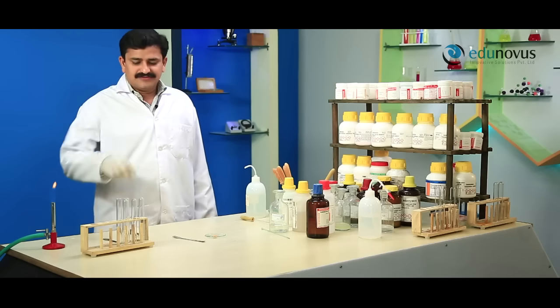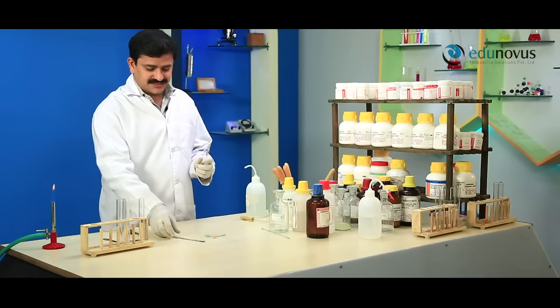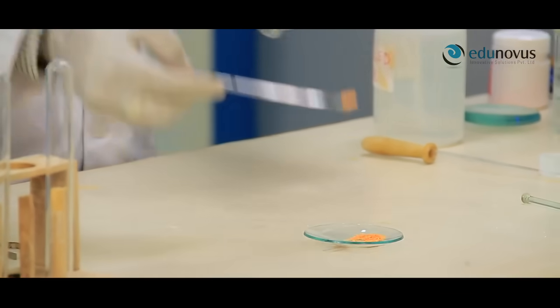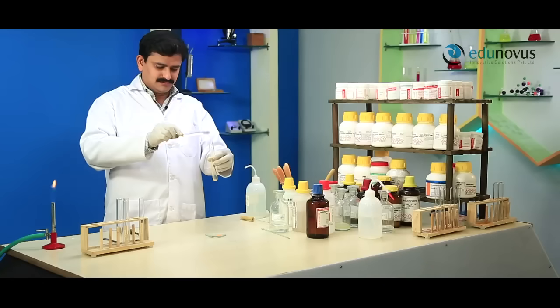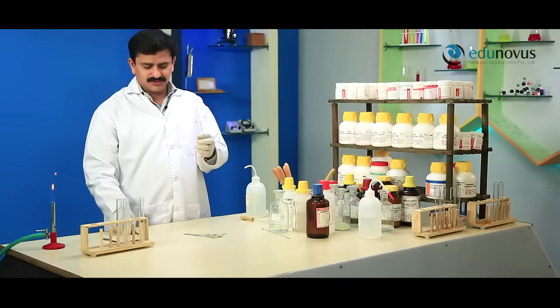Take a small amount of given salt in a clean and dry test tube and heat it using Bunsen flame.